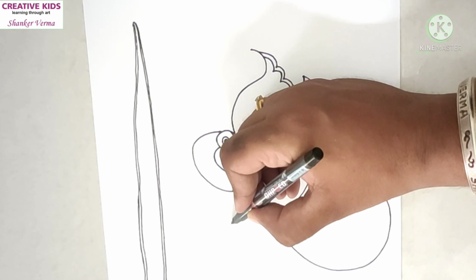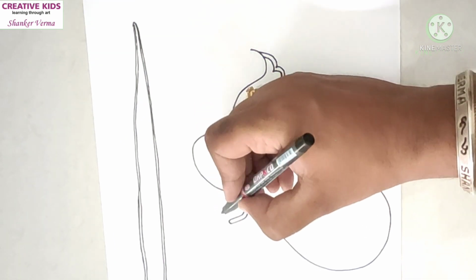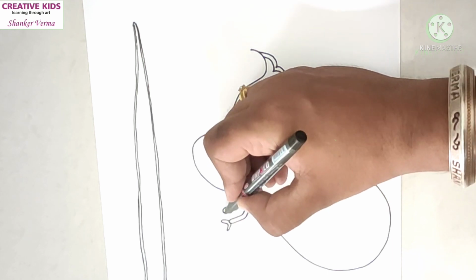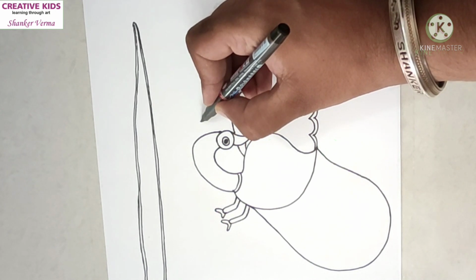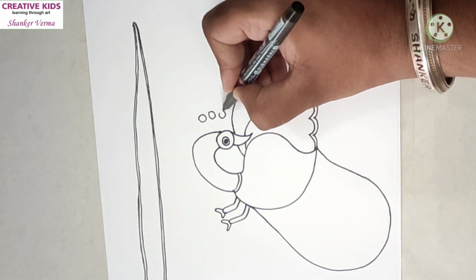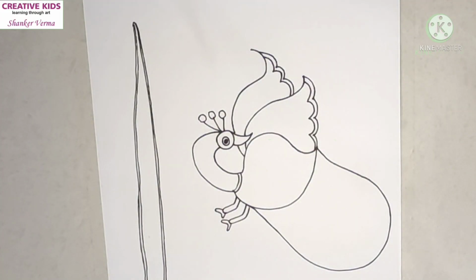First of all, we will complete our drawing, and after that we will complete the detail work. If you are not much confident, then draw it with the pencil first, and after that you can make the outline with the marker or gel pen.